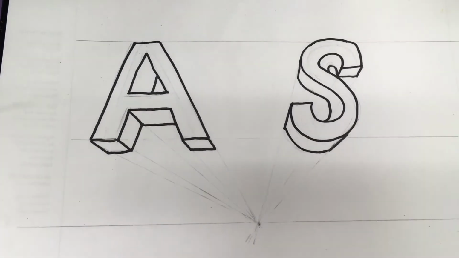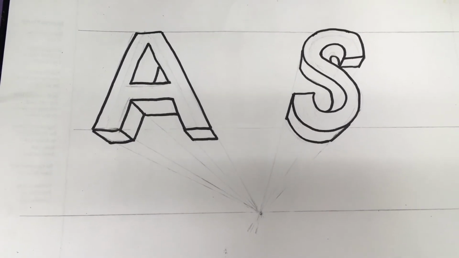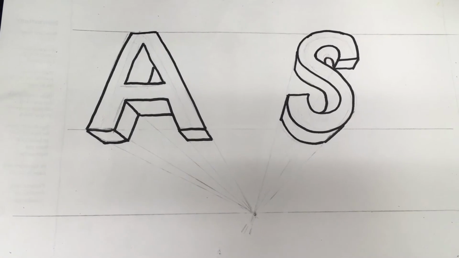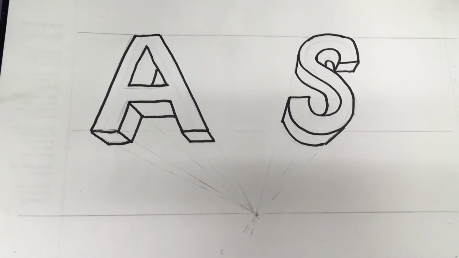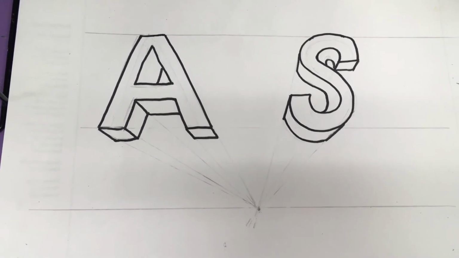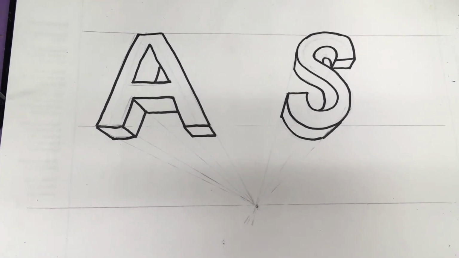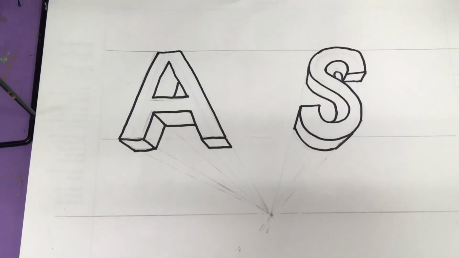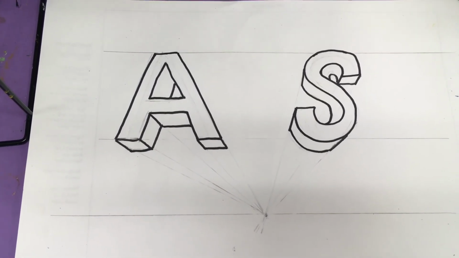And if you follow these procedures, you should be able to make the rest of the alphabet. Most of the other letters will fall into either the straight letter category, or some curves, and some letters actually have a little bit of both. But once you know the two techniques, you should be able to make the rest of them.